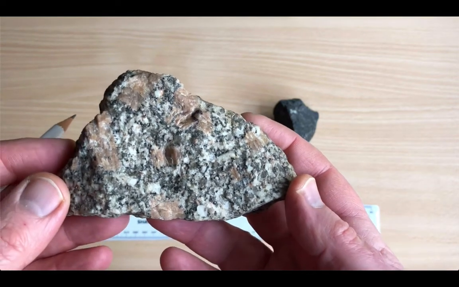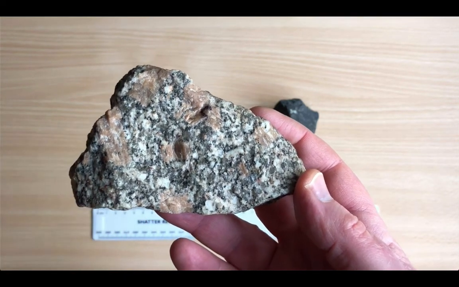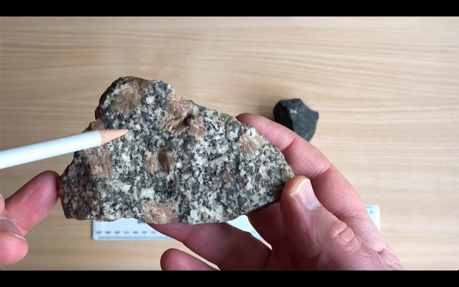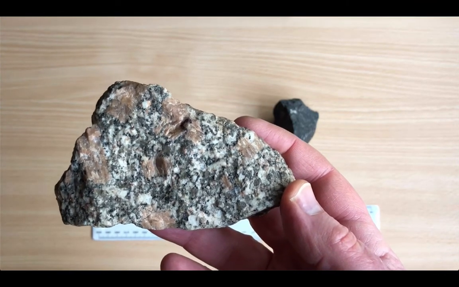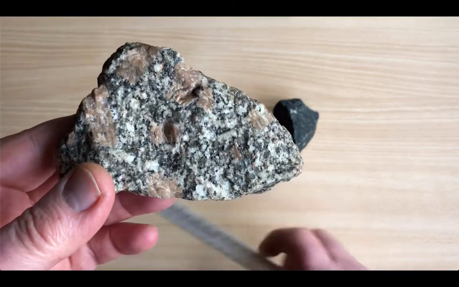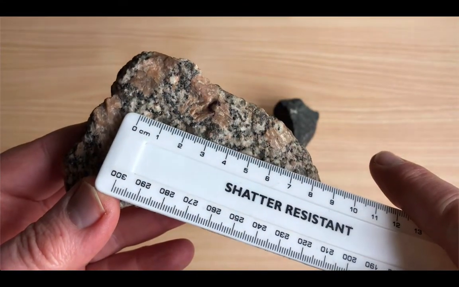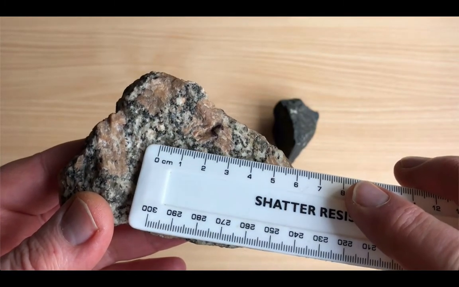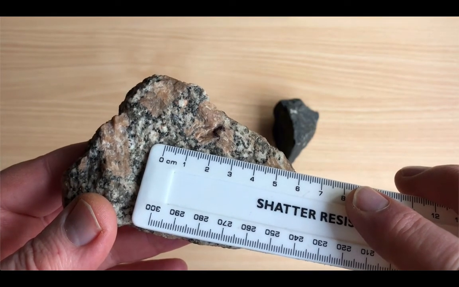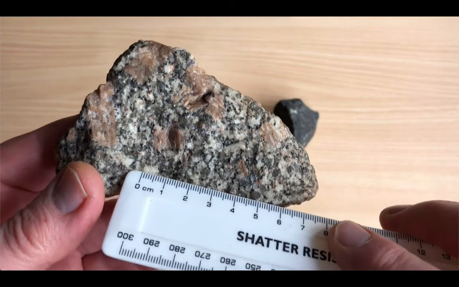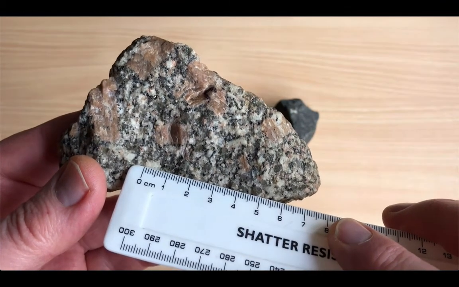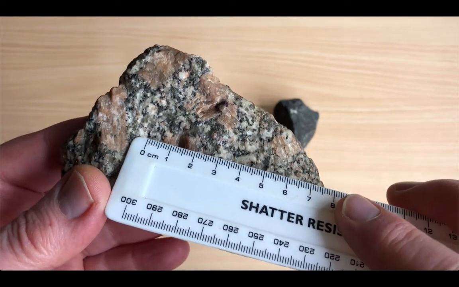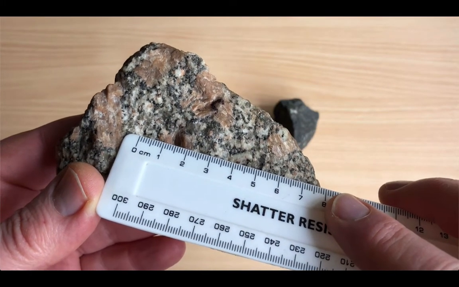Now when we look at the texture of this rock, we can see that most of the rock is made up of the grey, white and black minerals. If we measure the size of these, they do vary in size a little bit, but we can see the grey minerals there are often about 3 millimeters. The white minerals maybe a little bit more, 4 to 5, maybe even 6 millimeters across. And then the small number of black minerals are about 1 millimeter.